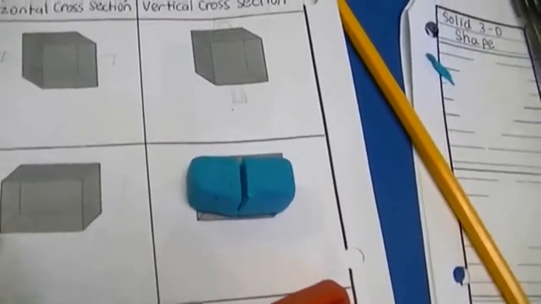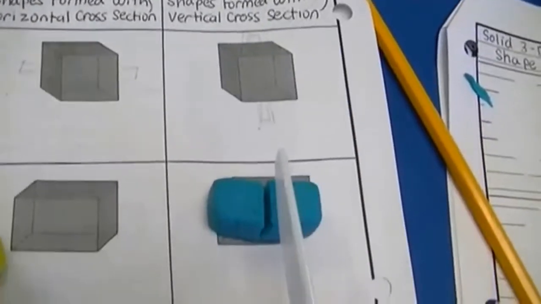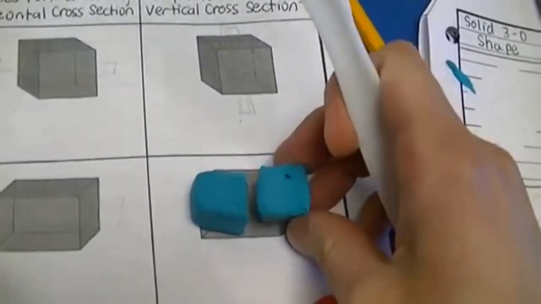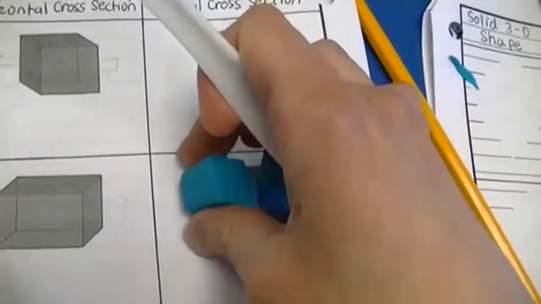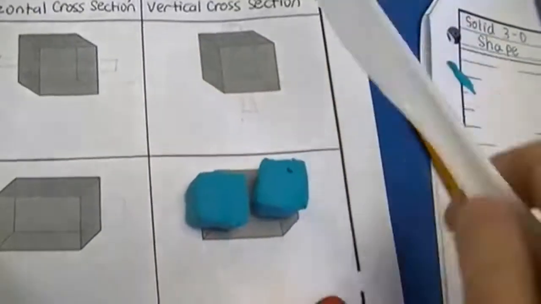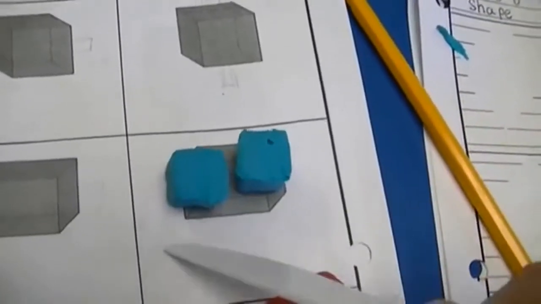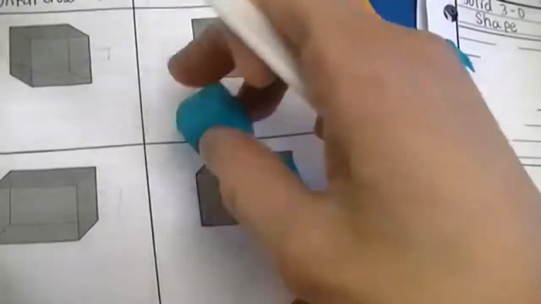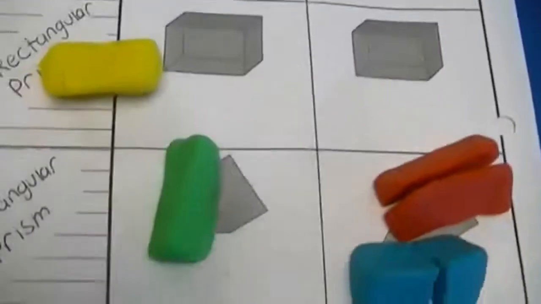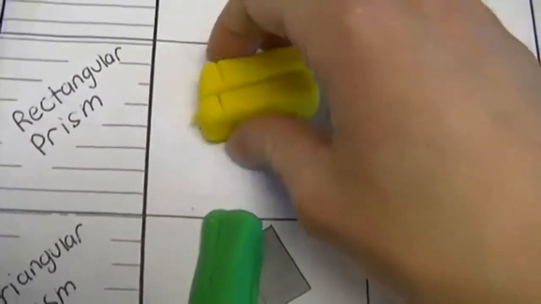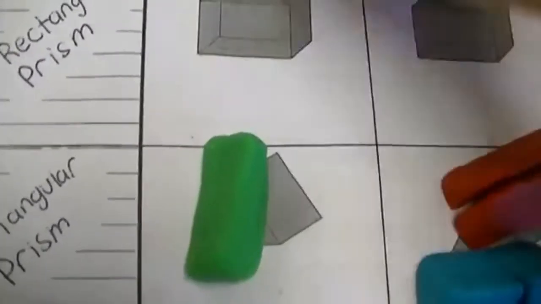All right, so here is another rectangular prism. And we're going to cut perpendicular to the base, and you'll see that you'll end up with a square, or you can actually end up with a rectangle too, depending on the dimensions of that. So write square or rectangle right there. Okay, now we have a rectangular, oh, we already did that one, didn't we? Rectangular prism, I didn't move that.